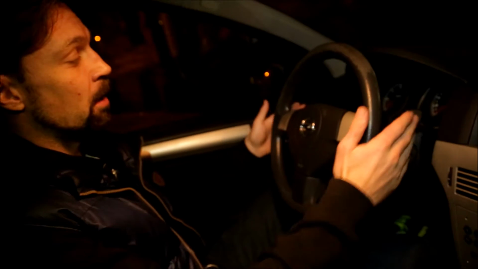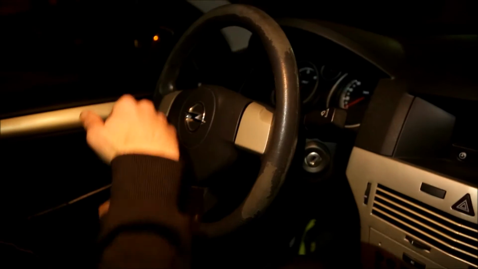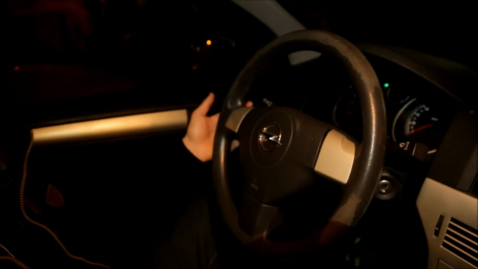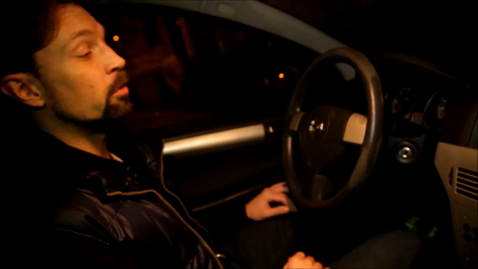On the side here, we have the indicators. And this one is for the windscreen wipers. So on the left here, it tells you when you want to go left. You see here, when you want to go right, it's here. And this is for turning the windscreen wipers on and off when it is raining.